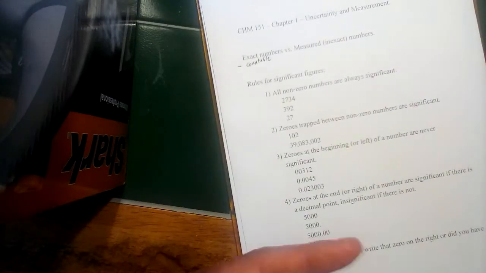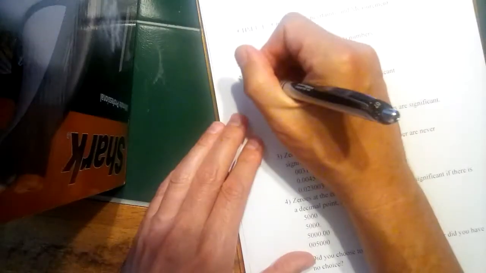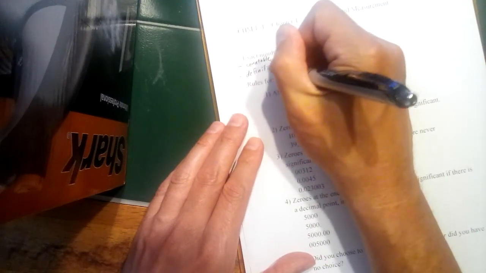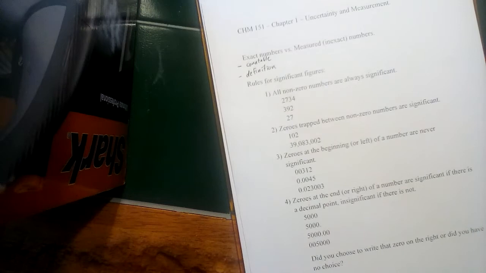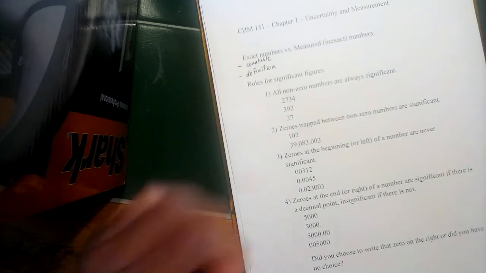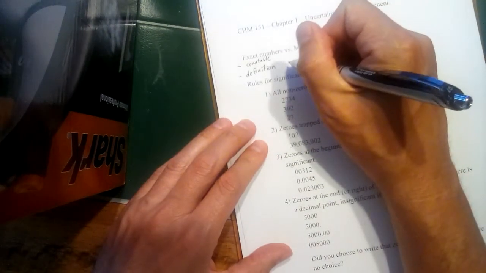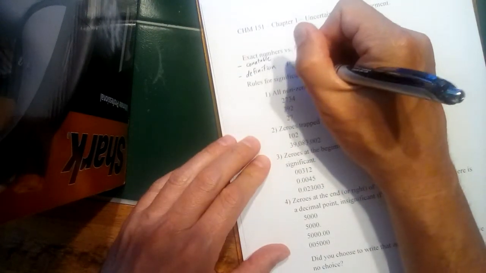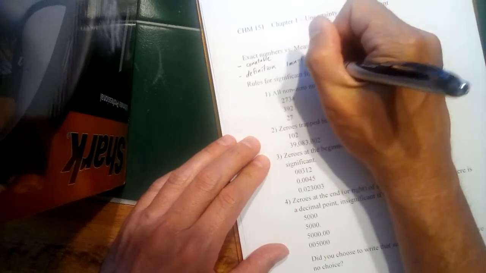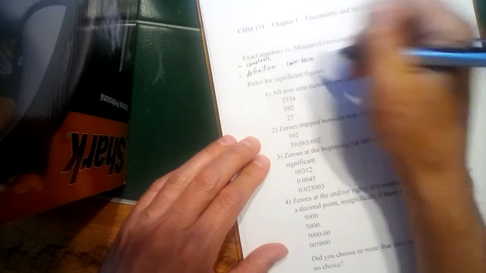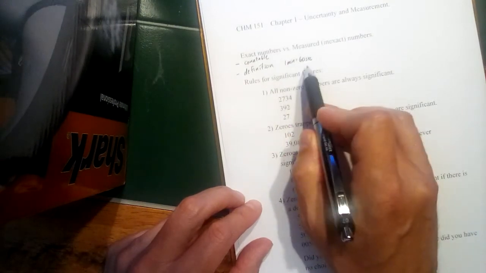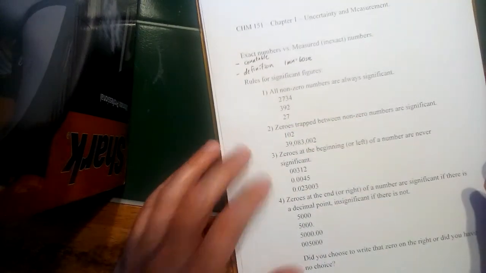So if something is countable, it is exact, or it could be exact by the result of a definition. So we will see in some cases the definition of the units of time, seconds and minutes, are related to each other, such that 1 minute is exactly equal to 60 seconds. And since that's the definition of both of those terms of measurement, we would call that an exact number.